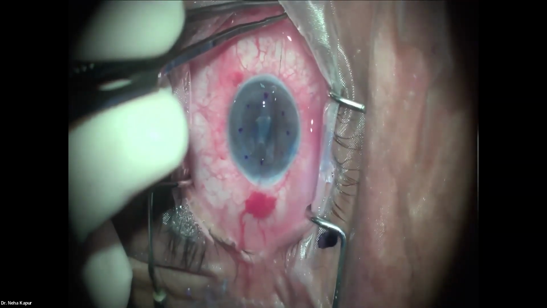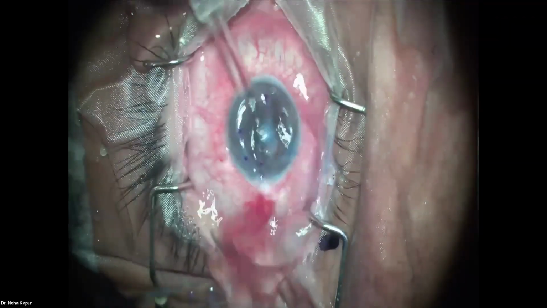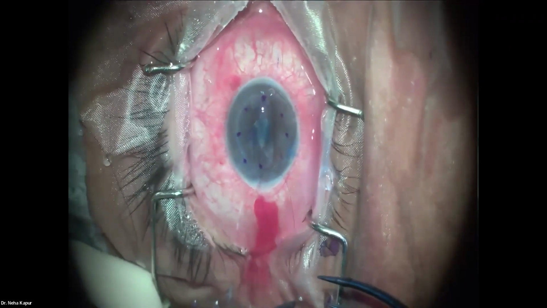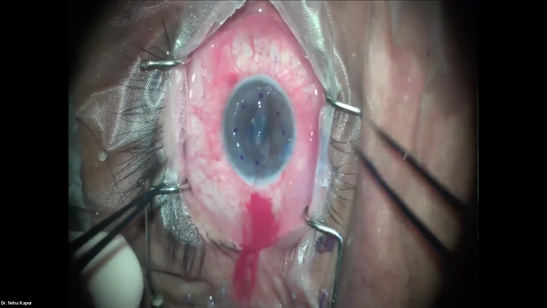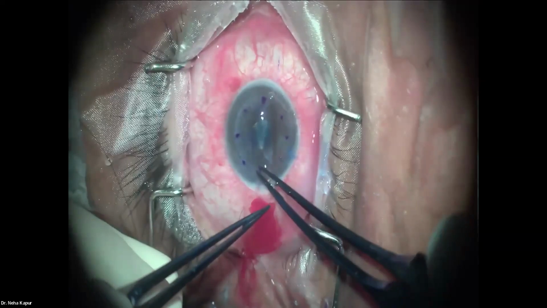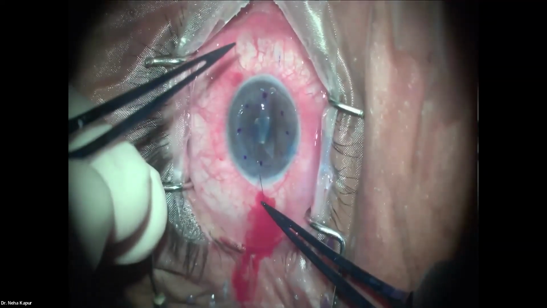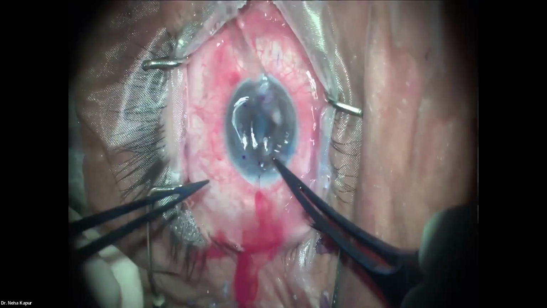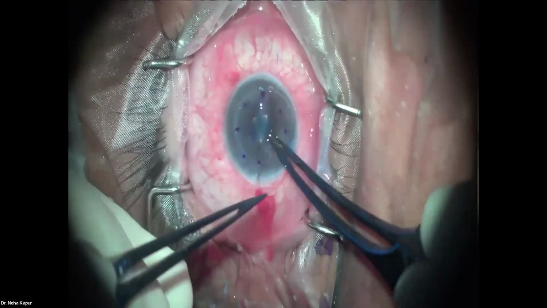We at no point like blood inside the eye during the surgery. It will make view difficult and inhibit adherence of the graft. Just one suture to close the incision so that your tissue is secure in the eye.